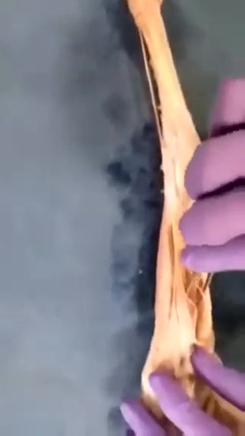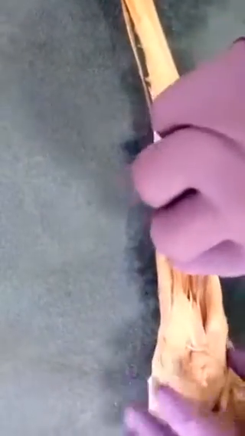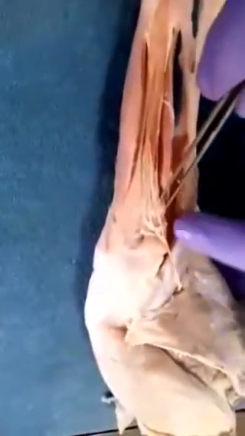Then here we have the deep digital flexor, and here in between the two heads is the gastrocnemius. In between them we have the superficial digital flexor and the deep digital flexor, and in between them in this position we have the popliteus muscle. So this is the popliteus, this is the deep digital flexor, this is the gastrocnemius, and this is the superficial digital flexor.